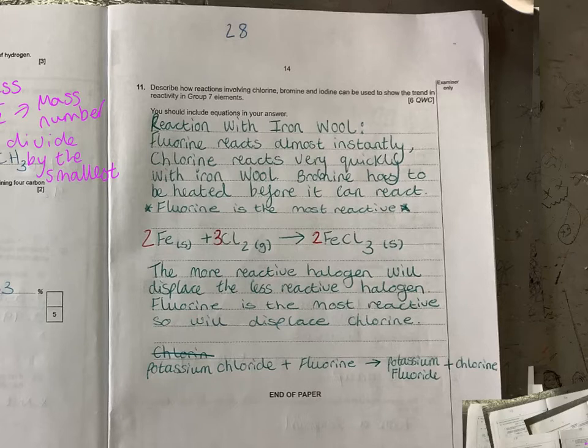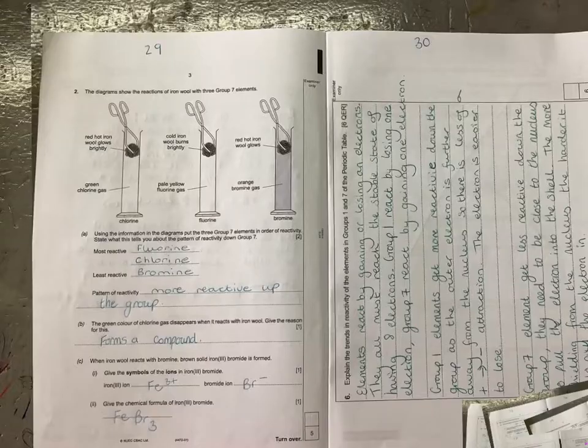Describe how reactions involving chlorine, bromine and iodine can be used to show a trend in reactivity. So you can use the reaction with iron wool, so the fact that fluorine reacts almost instantaneously, whereas bromine has to be heated before it can react. I've just included a symbol equation. The more reactive halogen will displace the less reactive halogen. Fluorine is the most reactive, so will displace chlorine. Okay, and you can do displacement reactions. You'll also notice colour change.